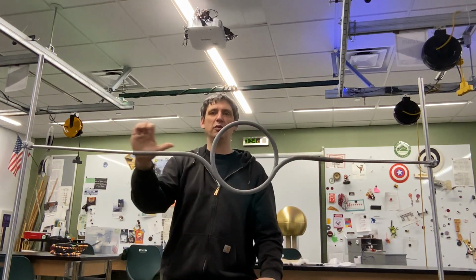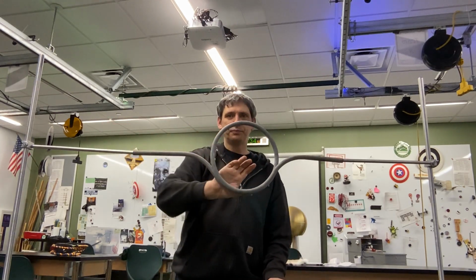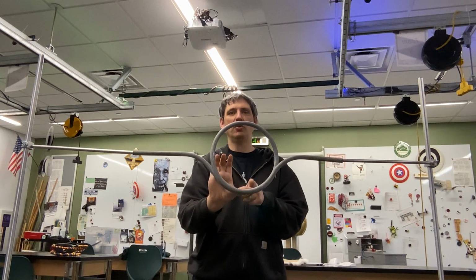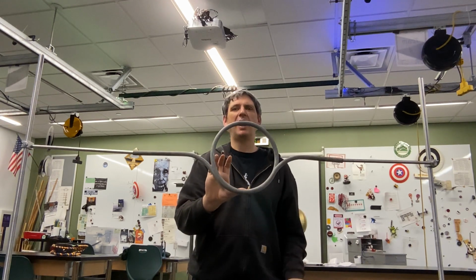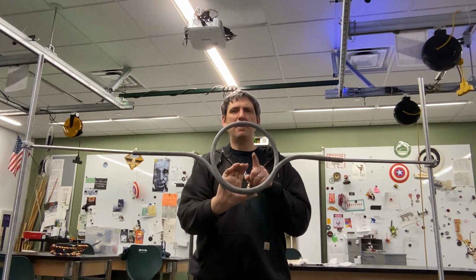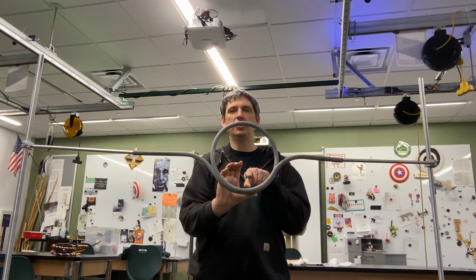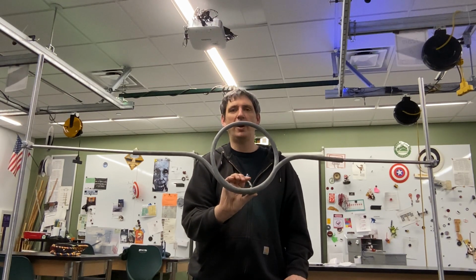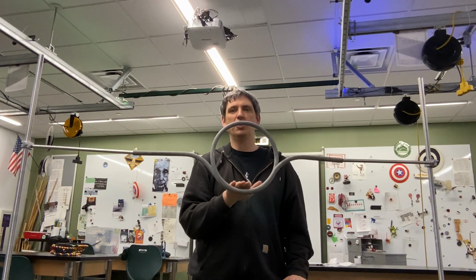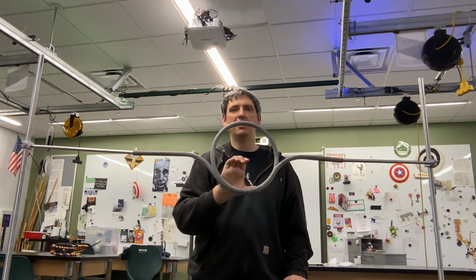Let's go back to the current flowing this way, just because it's easier for me to get my hand over here. Let's say I took a snapshot of the current right when it was at this lowest point, like 6 o'clock on a clock face. So right at the low point, the magnetic field that's generated by the current in the wire right here is going to be strongest the closer I am to the wire. So right here is where the magnetic field is the strongest, and as you get farther away, the magnetic field gets weaker.